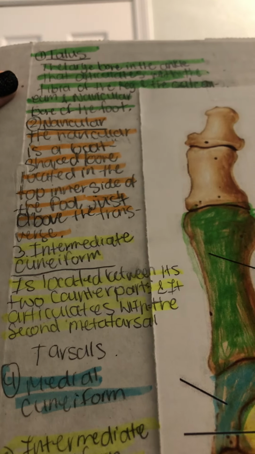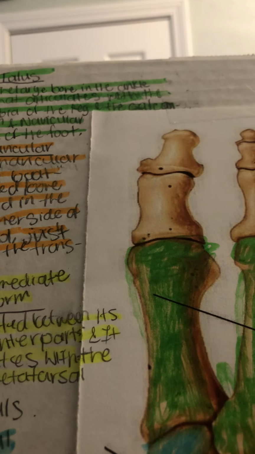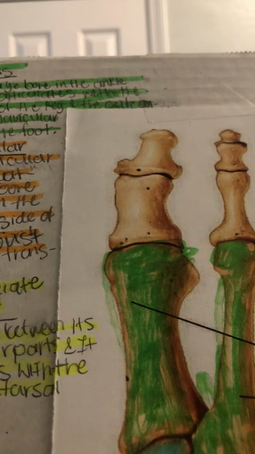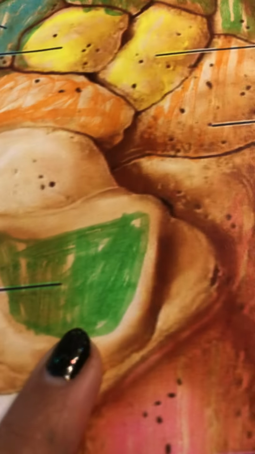Okay, now for this one, number one, the talus, the large bone in the ankle that articulates with the tibia of the leg and the calcaneus and navicular bones, which goes right here.